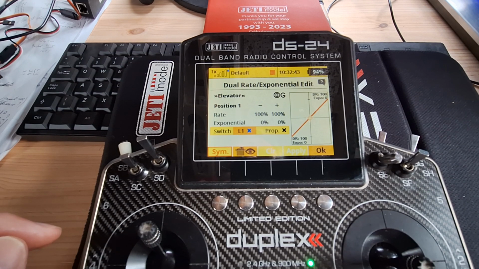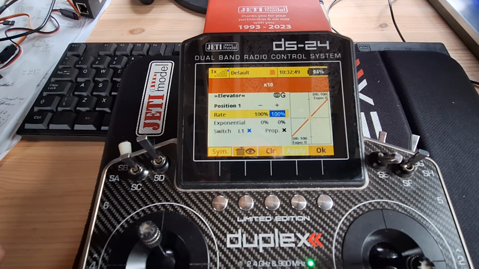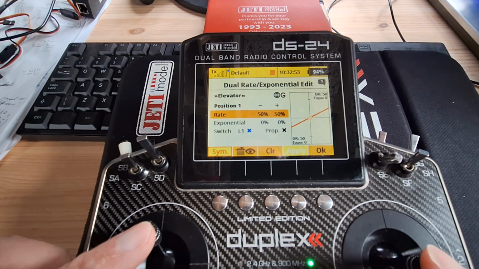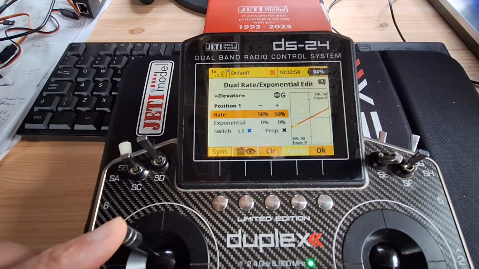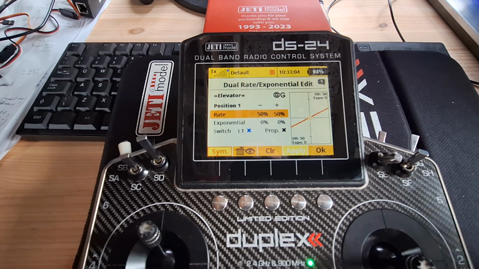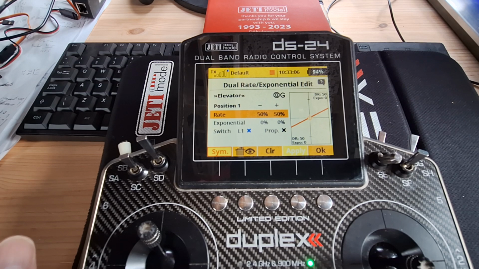Now, with the logic switch off, of course, we'd be at a lower rate. So we can come down here, give ourselves a low rate, and when we pull the elevator and rudder to the maximum, then logic switch 1 will switch on, and bingo, our elevator goes full rate. The moment we release the sticks, we're back to low rate for the pull out or whatever. Have fun with that, folks.